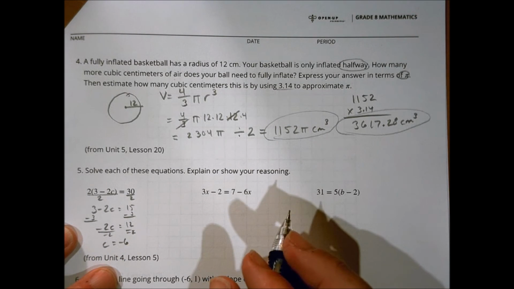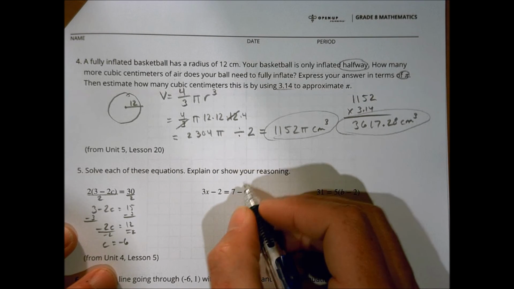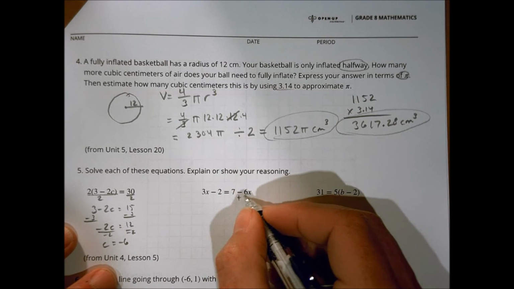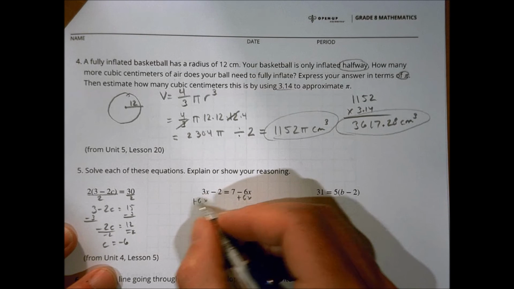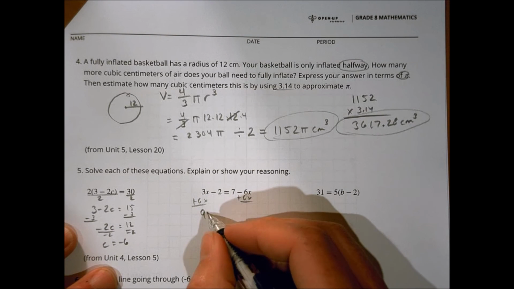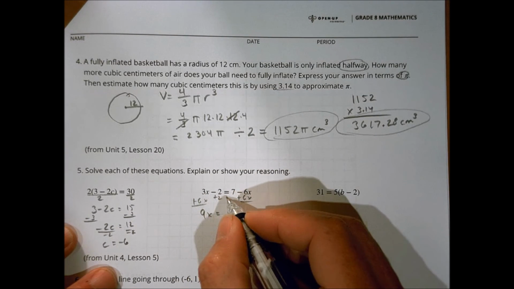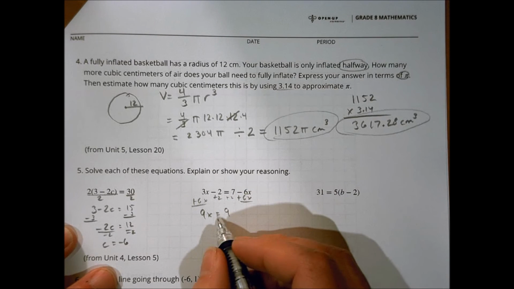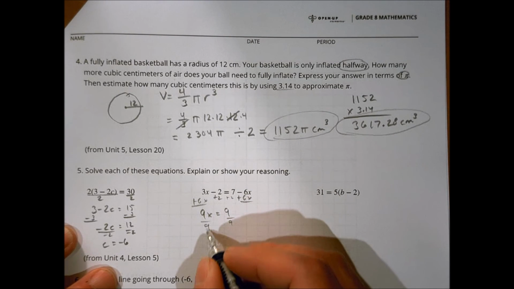Over here, I'm going to add 6x to both sides. So we have 9x over here, and adding 2 gives 9 over there. Divide both sides by 9, and x equals 1.